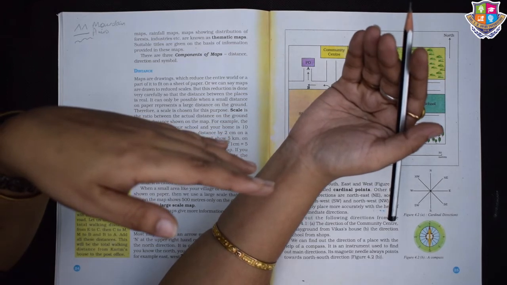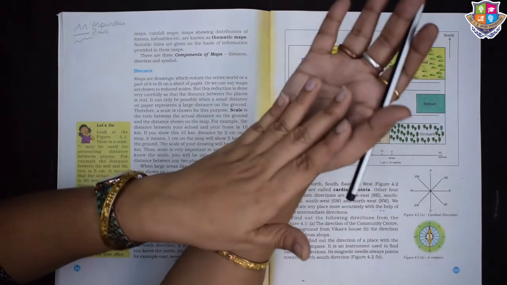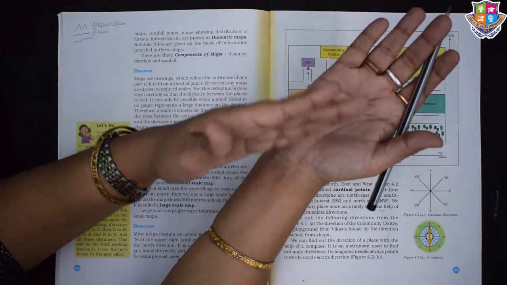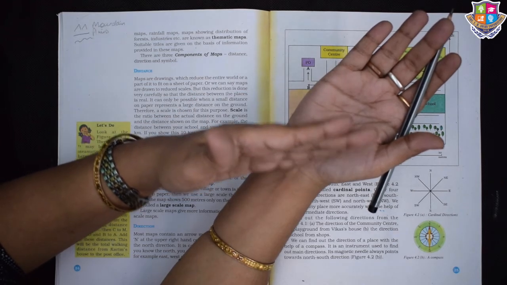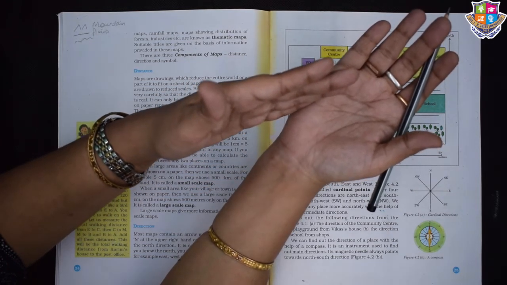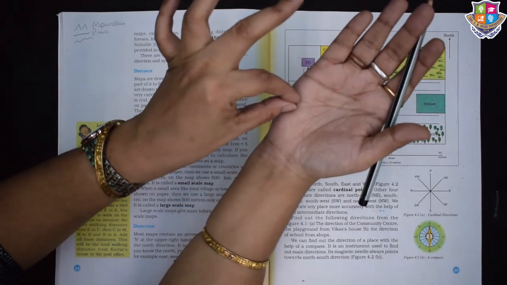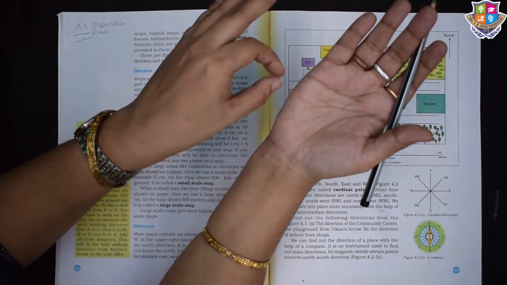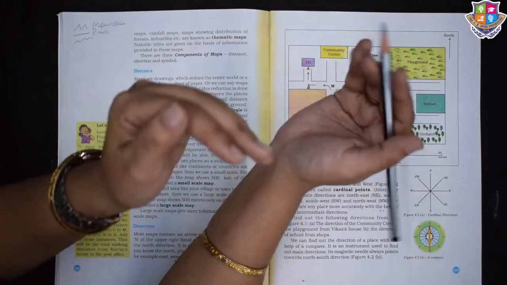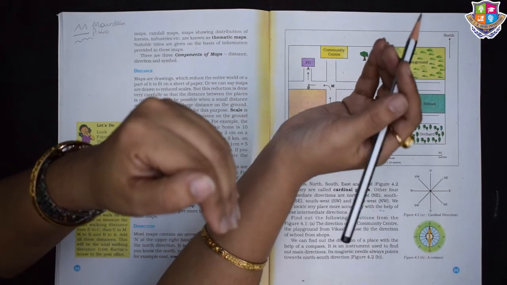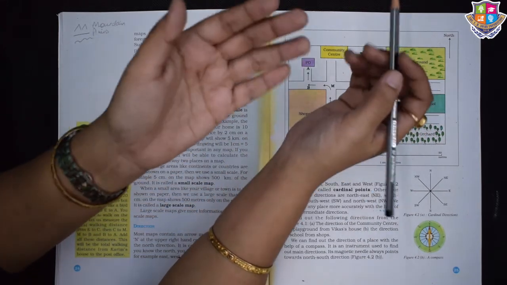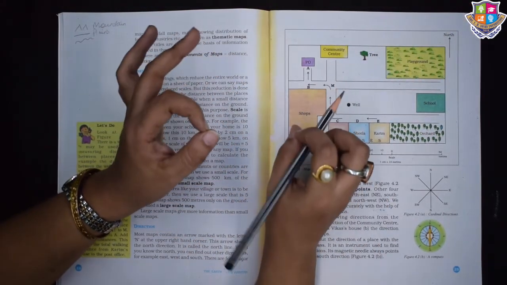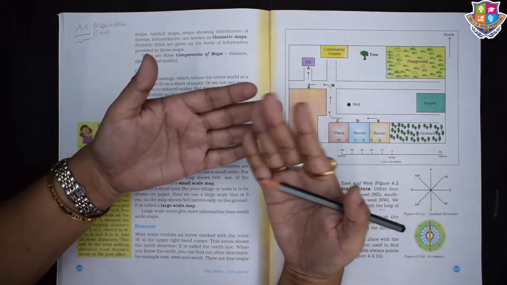For example, if you want to visit a school which is very far away from you, like 10 kilometers or 15 kilometers from your house, how can you find the route? You will have to see the distance and how much time it will take to reach that place. So maps help us in knowing the distance. There is a scale measurement in which you can easily find out the distance.